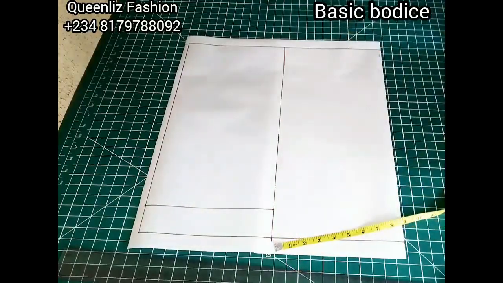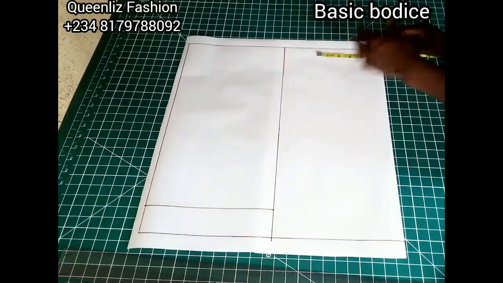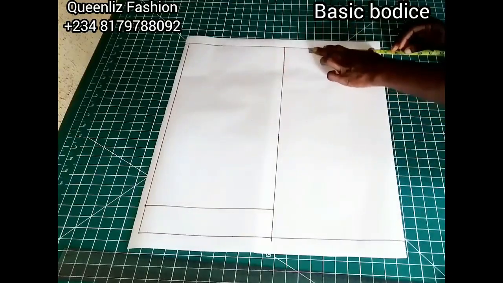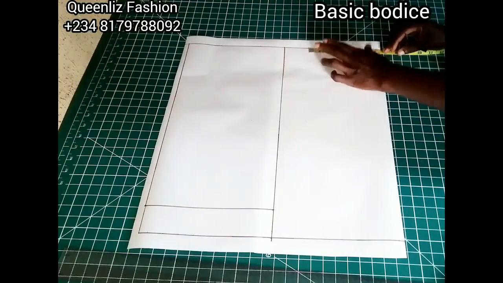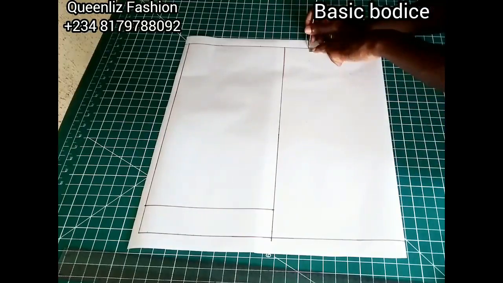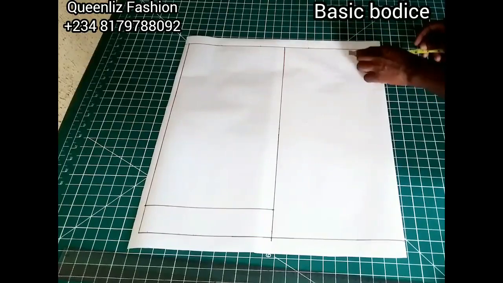Having done this, the next thing we are going to do is mark the shoulder measurement, also known as the back measurement. Here I'm using back 13 inches. 13 divided by 2 gives me 6.5, so I'm going to mark the 6.5 this way. After marking the 6.5, I'll mark the neck width.